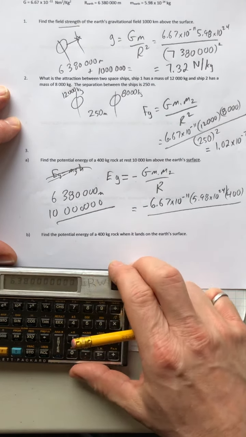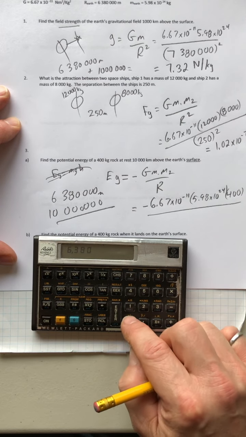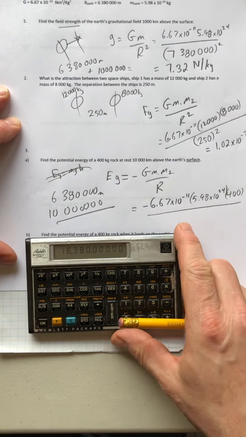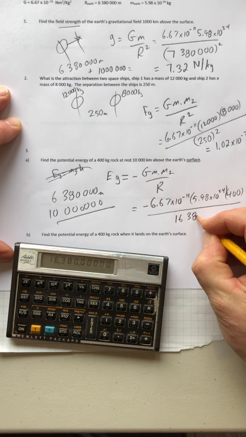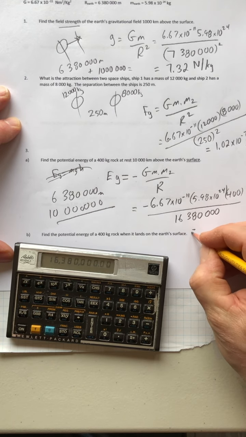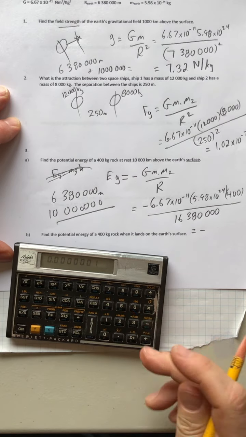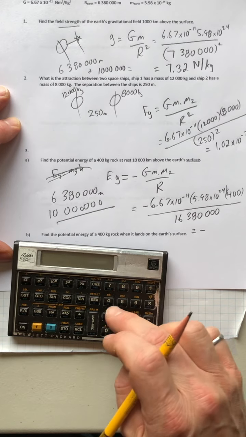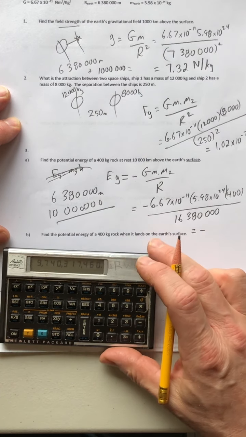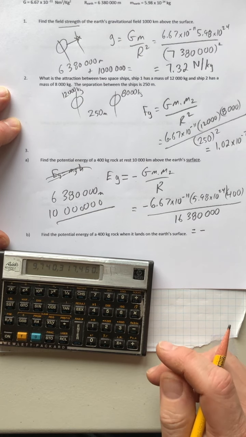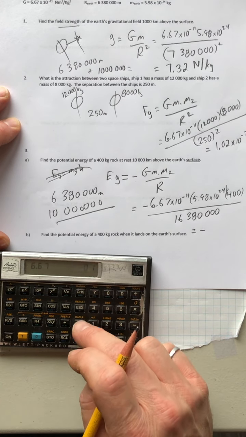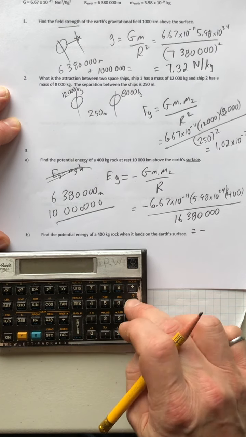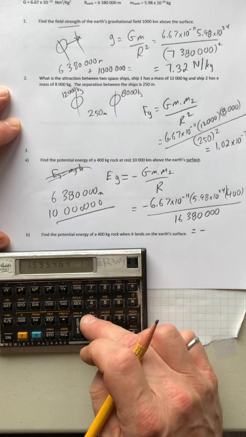So 6,380,000 plus 10 million gives me 16,380,000. Let's get the math done then. 6.67 divided by 16,380,000.